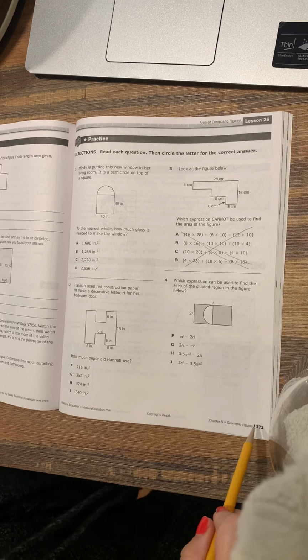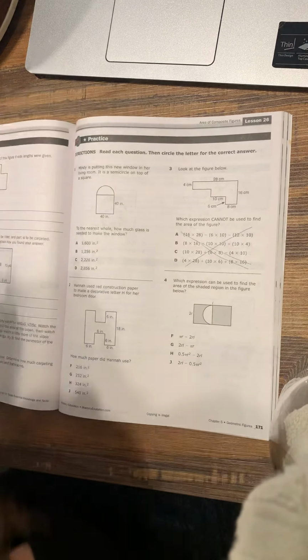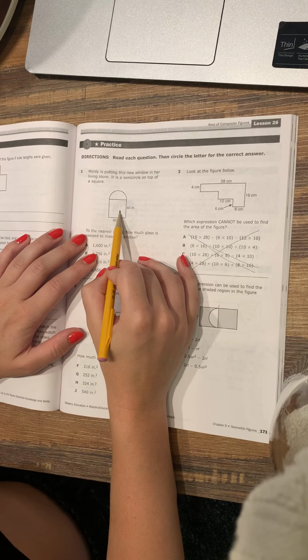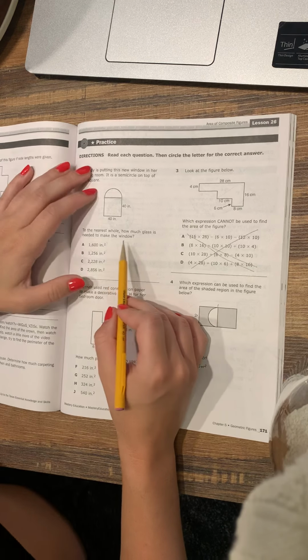Okay, so we're on page number 171, starting with number 1. It says Mindy's putting this new window in her living room. It is a semicircle on top of a square, so they already divided it for us. How much glass is needed to make the window?